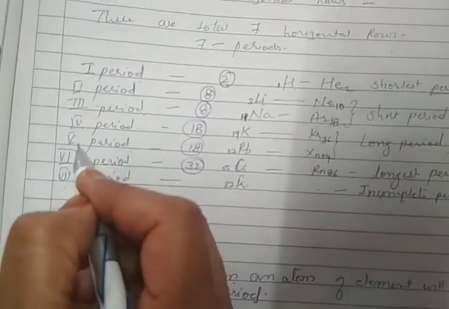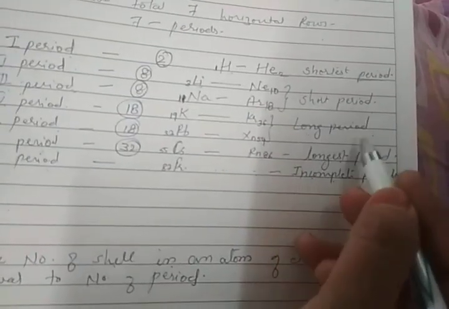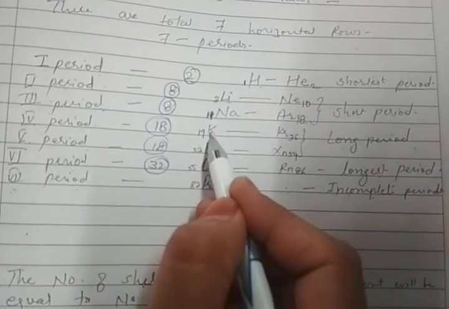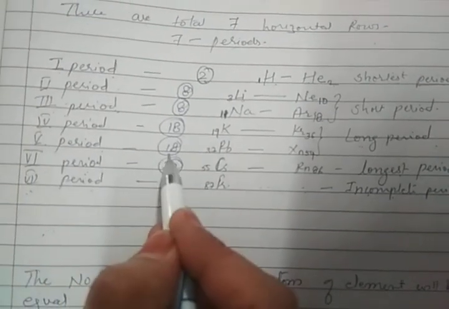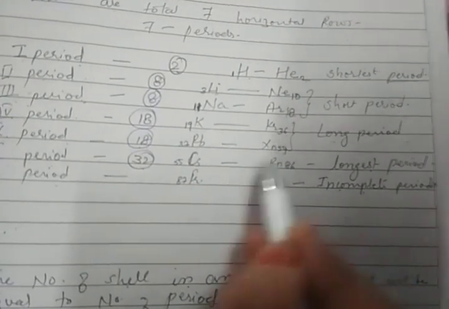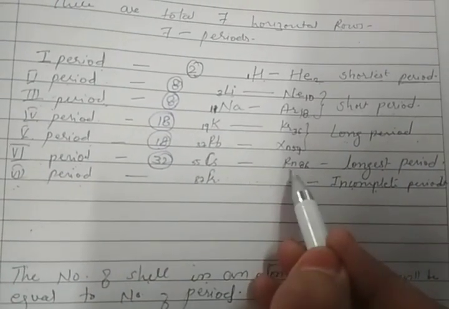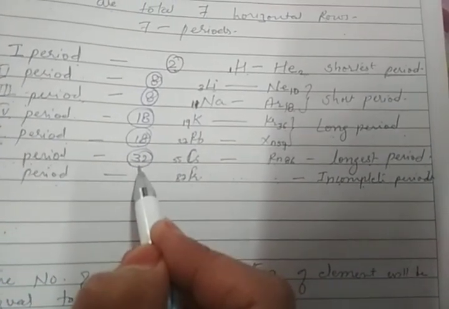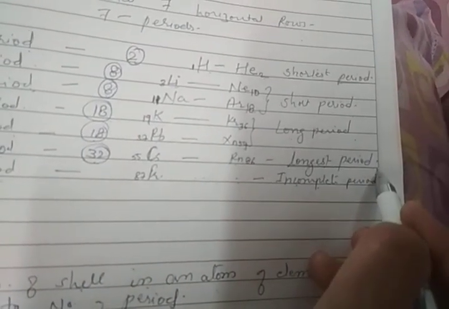Now the fourth and fifth periods each contain 18 elements. That's why they are called long periods. The elements of the fourth period start with atomic number 19 potassium up to krypton 36. Elements of the fifth period start with rubidium 37 to xenon 54. Sixth period elements start with atomic number 55 up to 86 radon. This is the one period containing the maximum 32 elements. That's why this period is called the longest period.